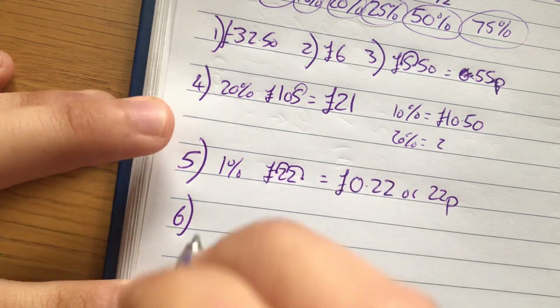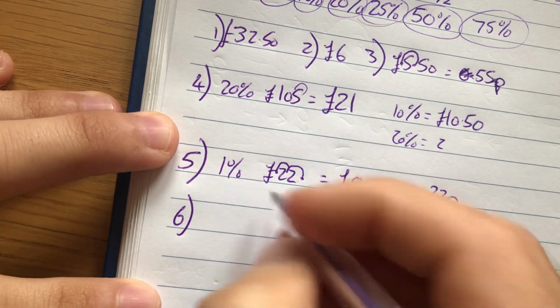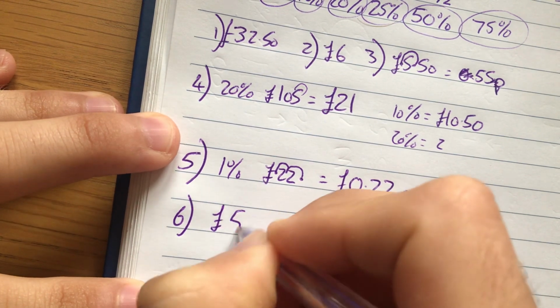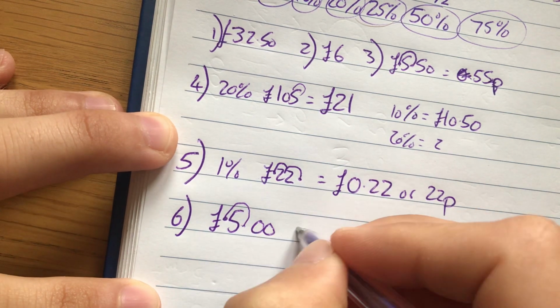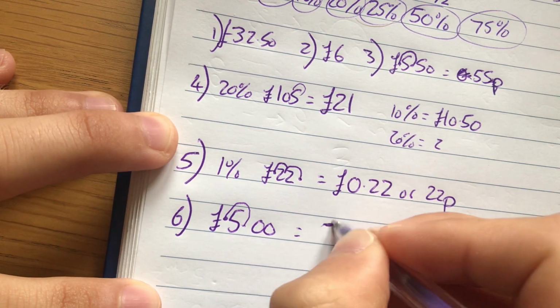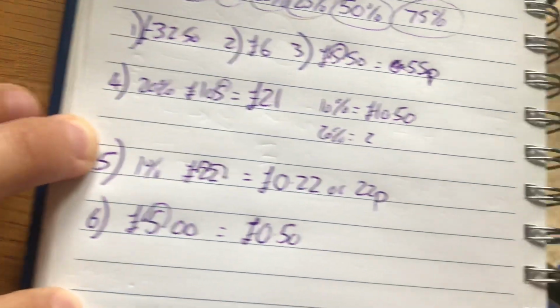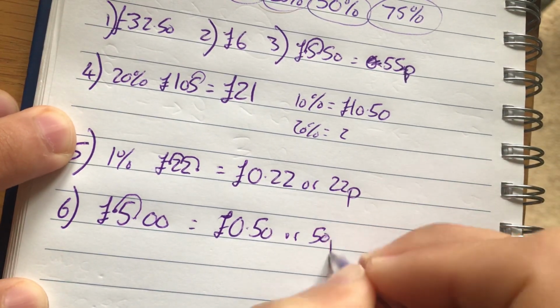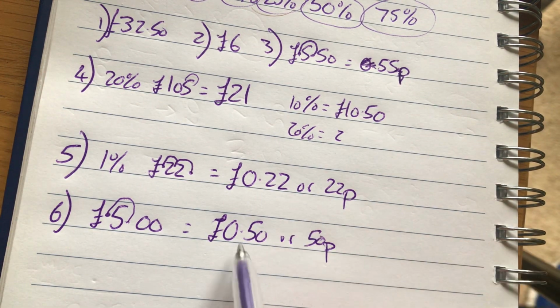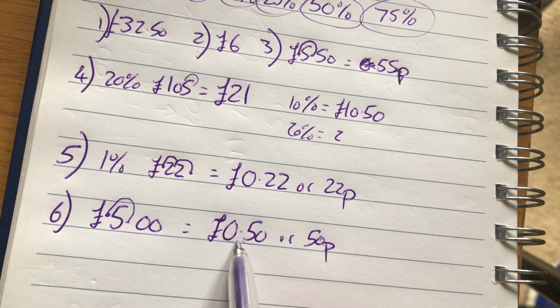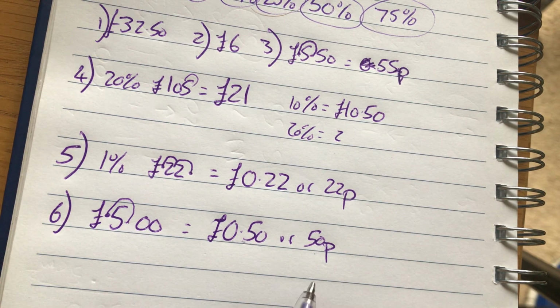Number 6 is 10% of £5. Well, so there's our number. So 10% of £5, 0.5, which is, you can put 0.5 pounds like that if you want to, or 50p. Now the only way I can really see any of us getting a bit confused here is because we're using money. Okay, so if you are getting confused, just write it like that and keep it in pounds. But I'd like to think we can all put it in 50p. Or in pence for any of them.